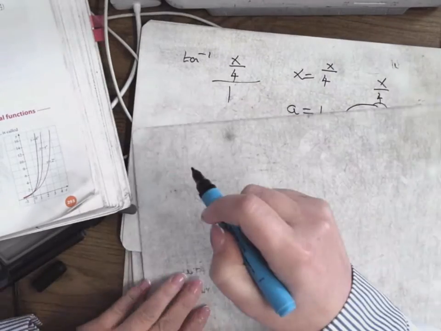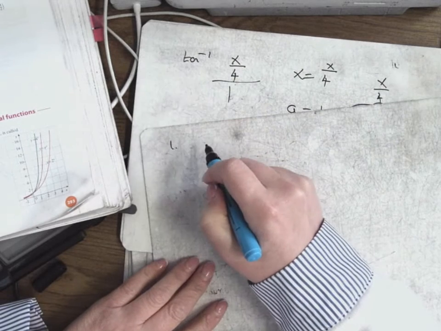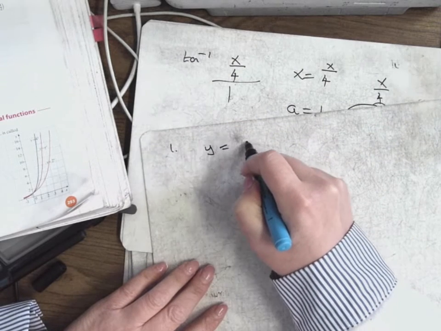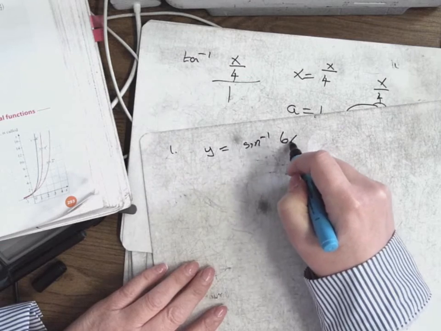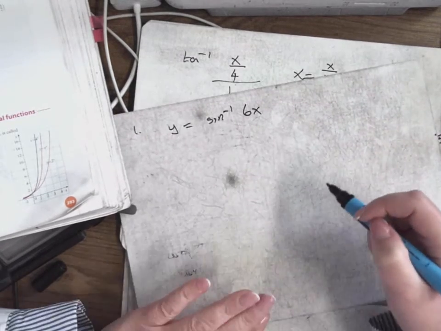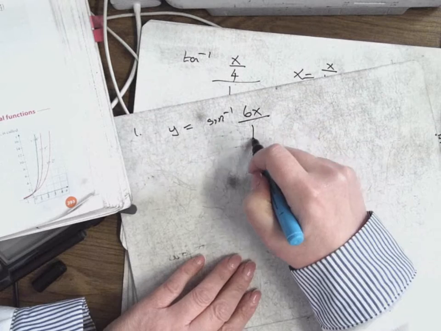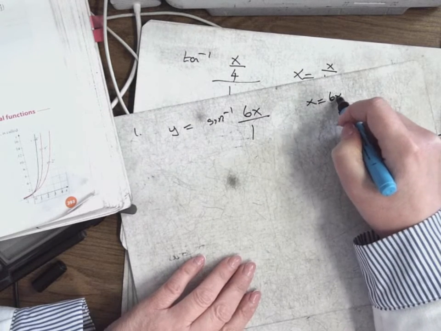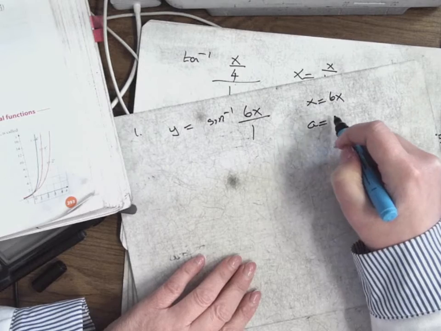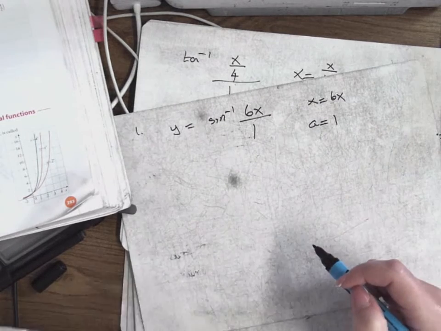Good idea, I think. Right, number 1 is y is equal to the inverse sine of 6x. So, as I say, doesn't matter what it is, put it over 1. So x is whatever is above the line, which is 6x. A is whatever is below the line, which is 1. Got it? Right.